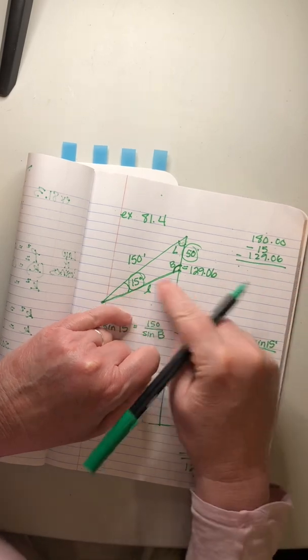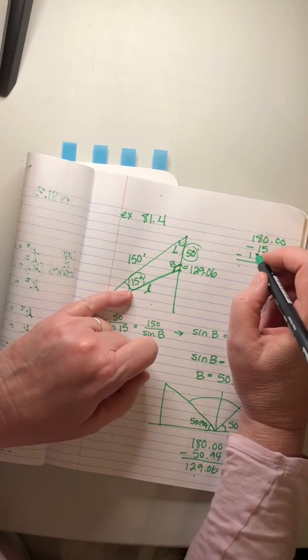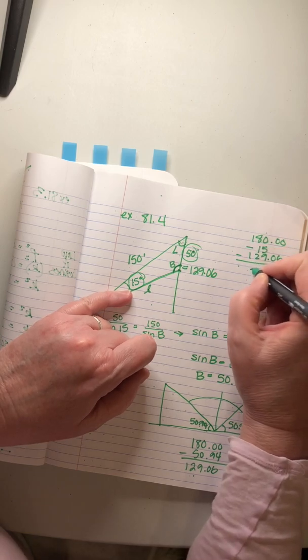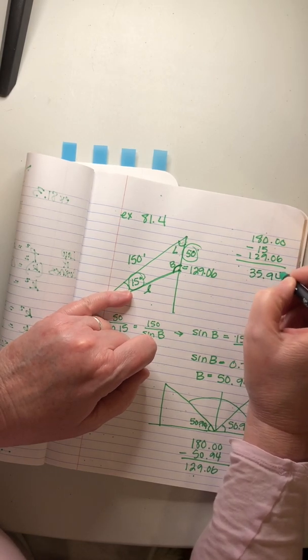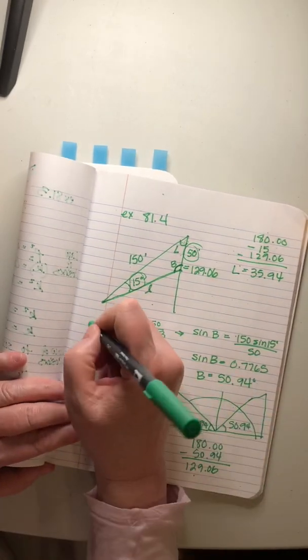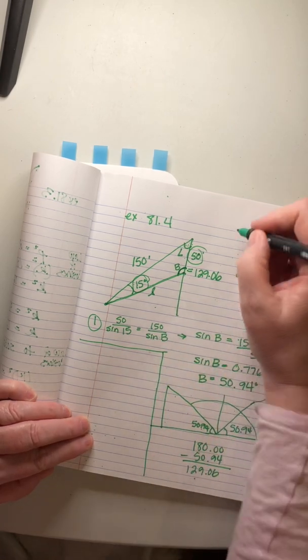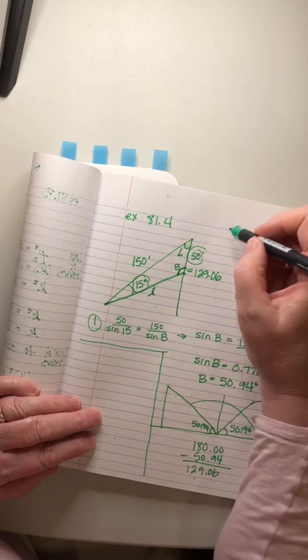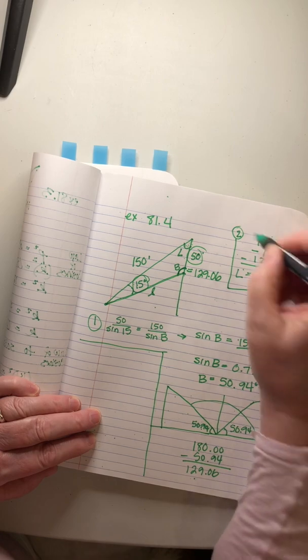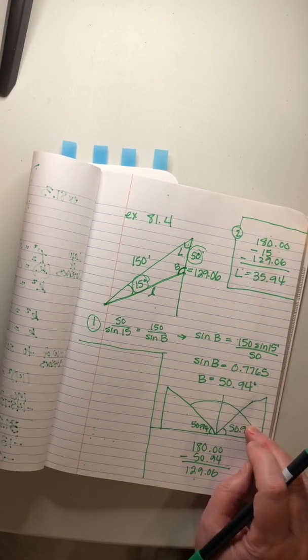Those are our two angles that we do have, and that will give us a value of 35.94 for what we're calling angle L, right? So here was our first bit of work. Then I went up here to find angle L. Sorry, I'm just jumping all over this page.